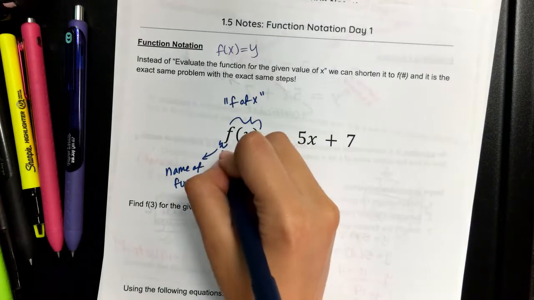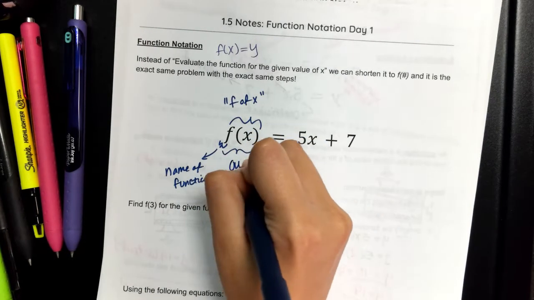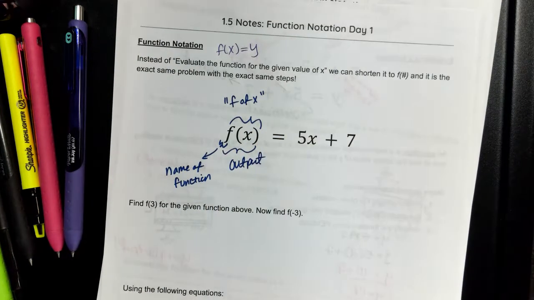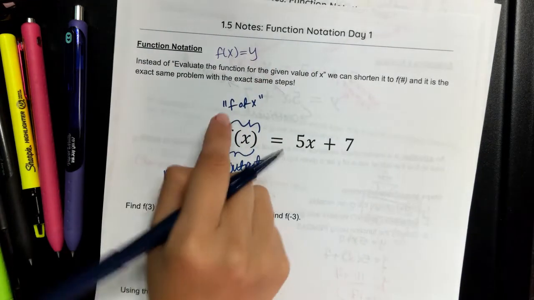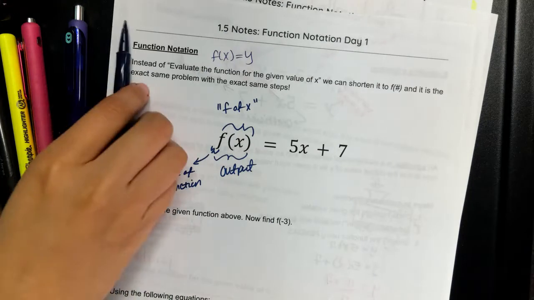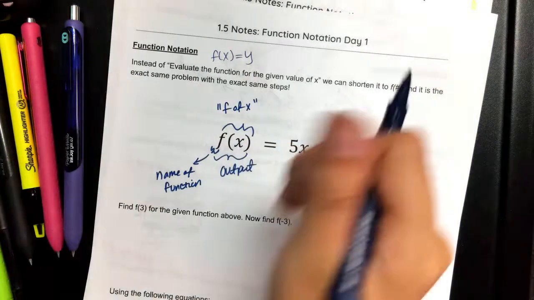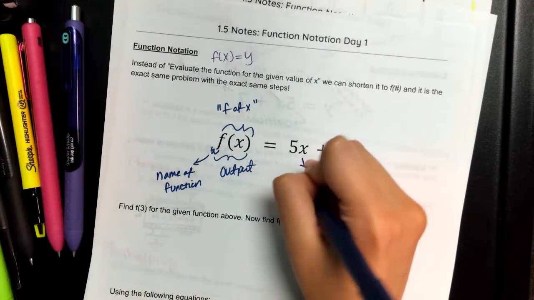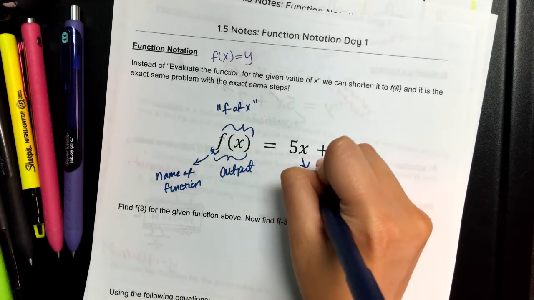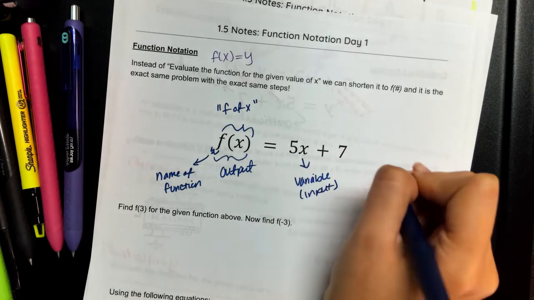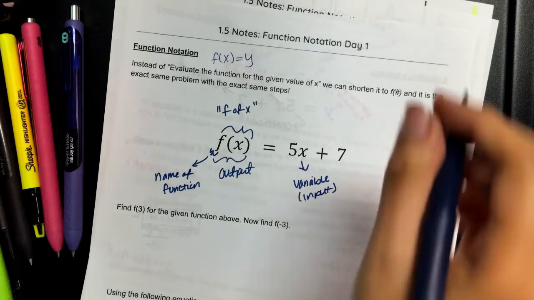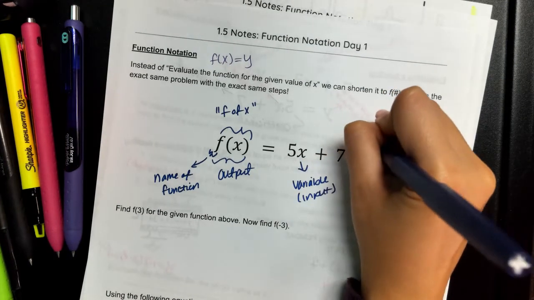This is still our output. So since f of x equals y, y was still our output variable. So this is still output. This is still our input. This 7 is still a constant.